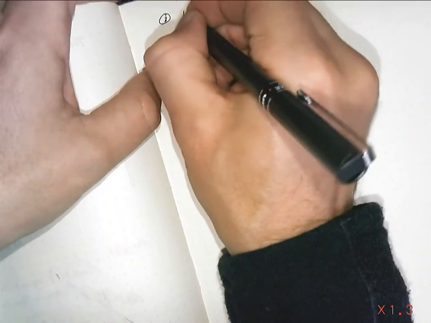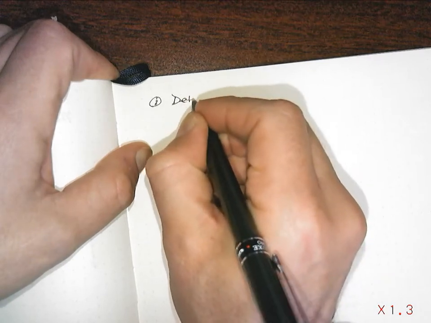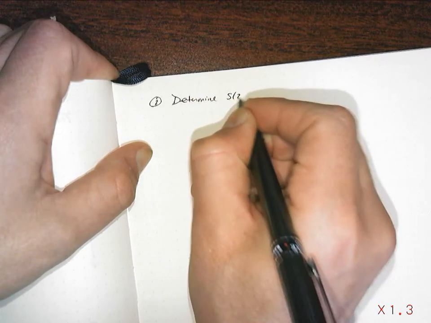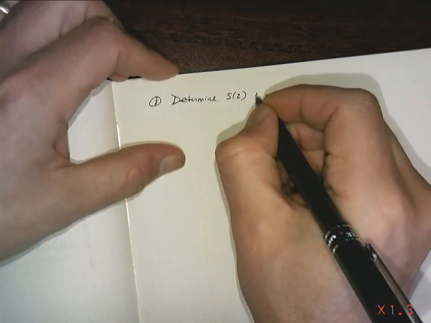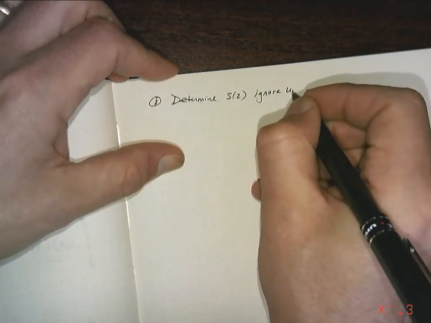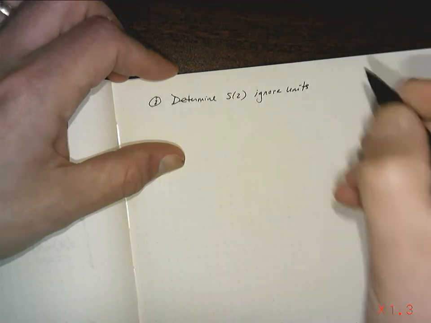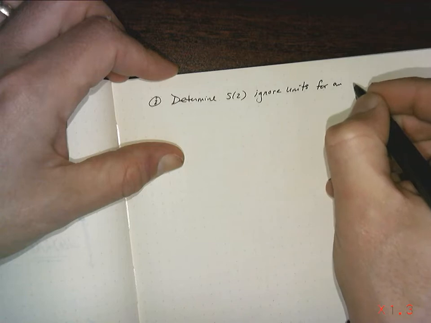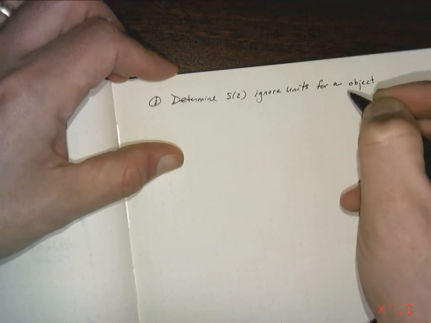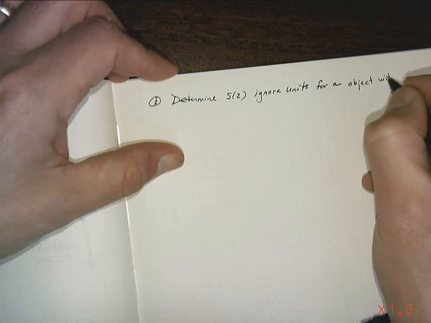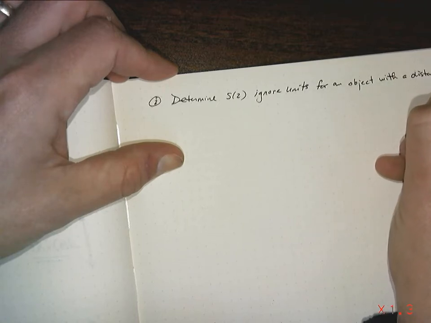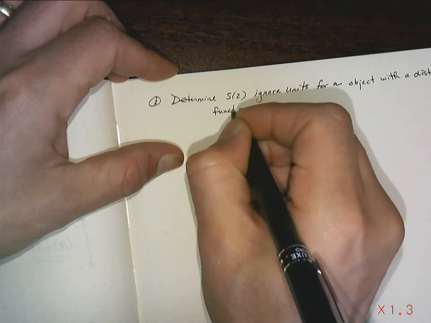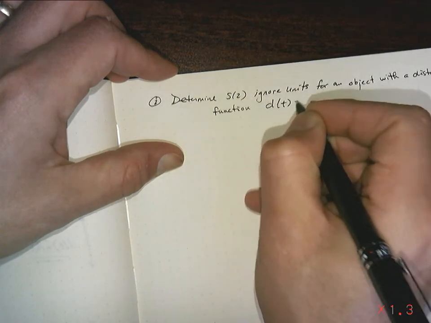We could have. But we're not going to. Now let's do this one. Determine S of 2, ignoring units, for an object with a distance function d of t equals t squared.